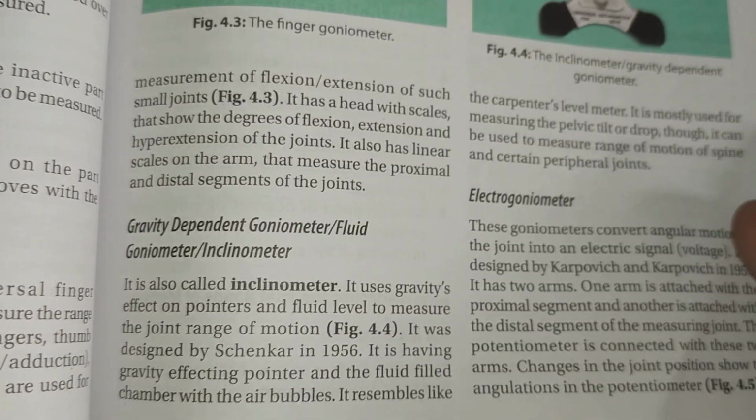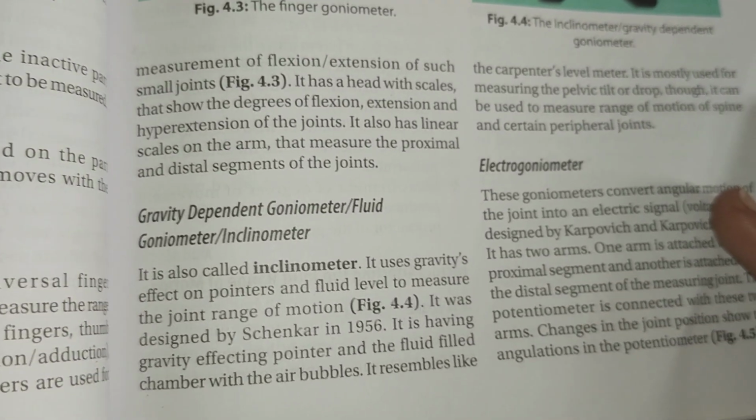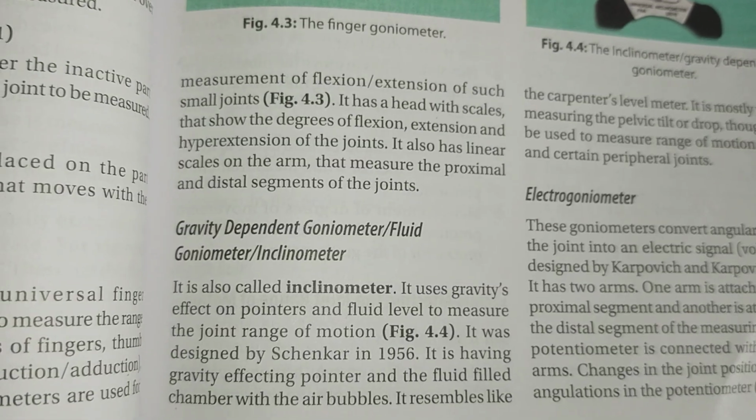Next, the gravity dependent goniometer or fluid goniometer. It is also called an inclinometer.